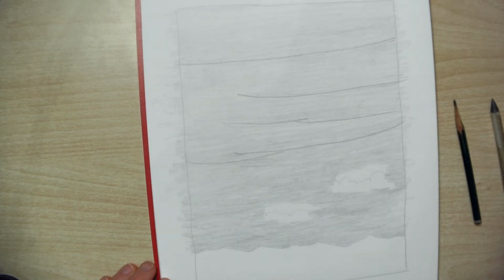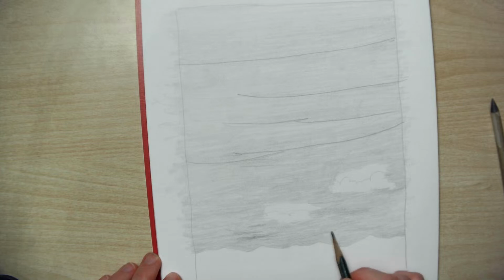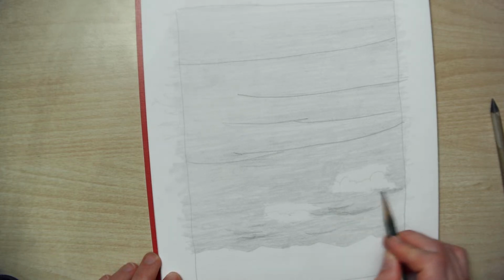Okay, now let's go in again and make some more lines. Maybe now I will follow those darker areas that I've got here from the first layer.